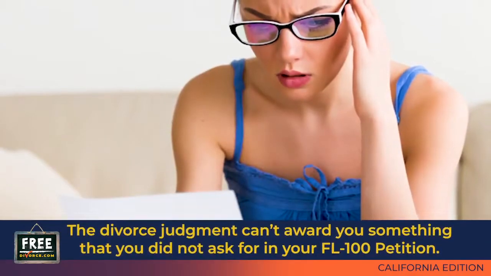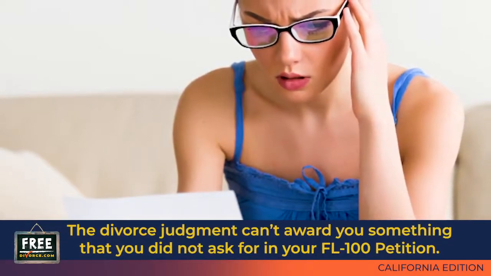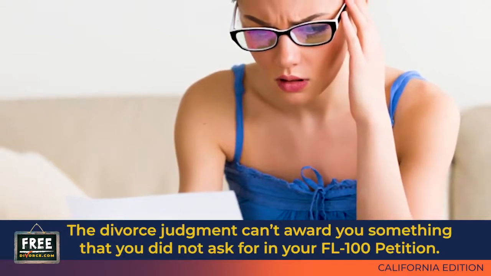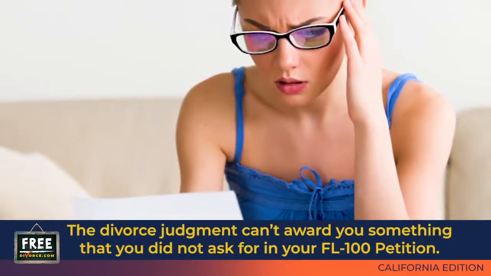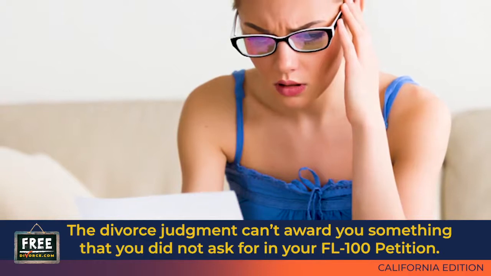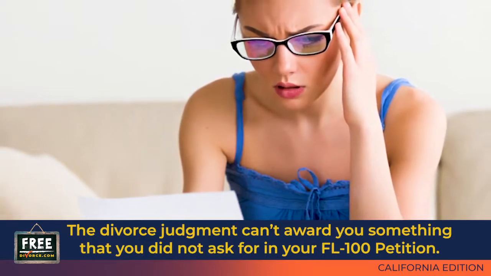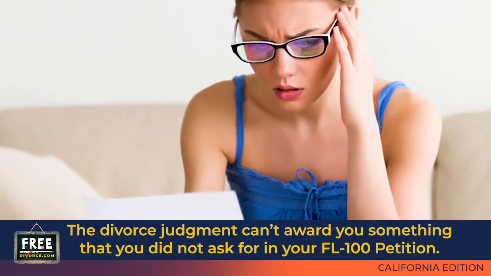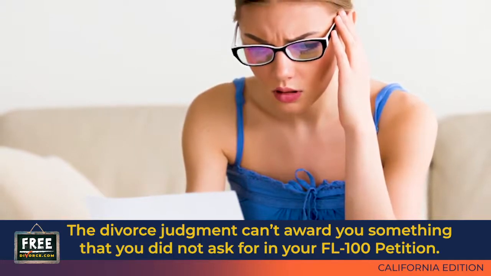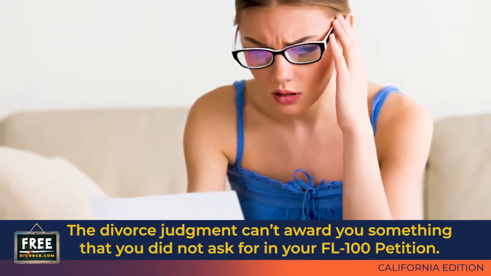Yes. You don't want there to be any inconsistencies between what you asked for in your petition and the judgment of dissolution you later asked the court to sign. For example, assume you filled out the petition and did not attach a proposed judgment of dissolution, and in your petition you did not check the box asking for an award of spousal support.